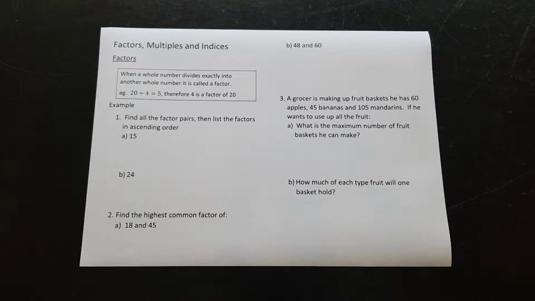This is Jo from Maths Tutor Me. Today we're doing a topic called factors, multiples and indices, and we're learning about factors today.